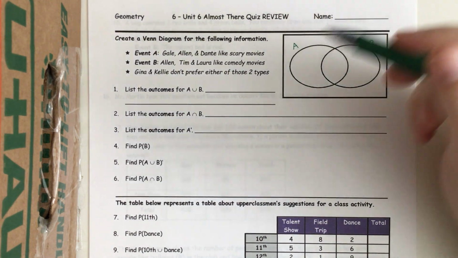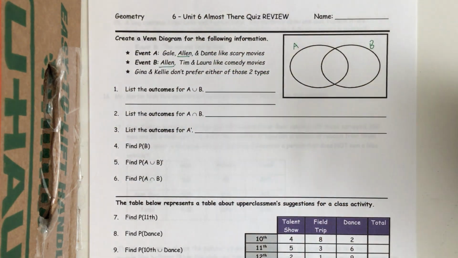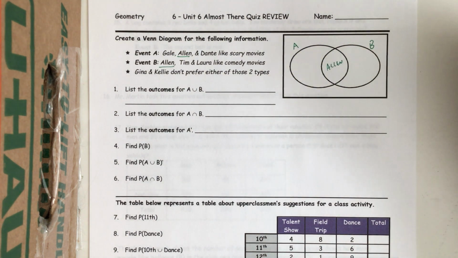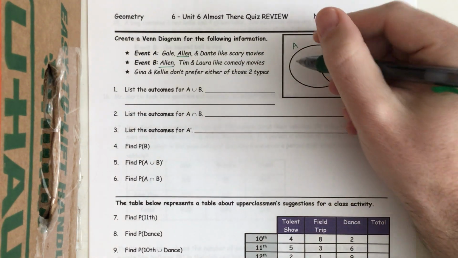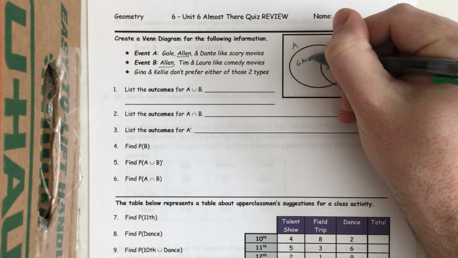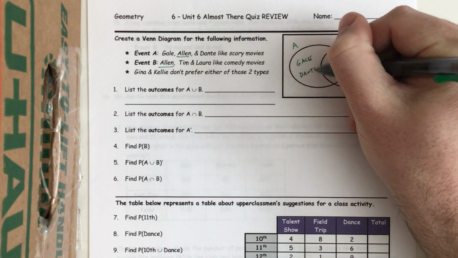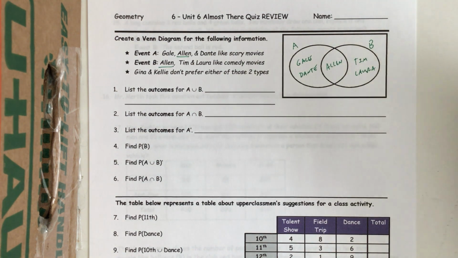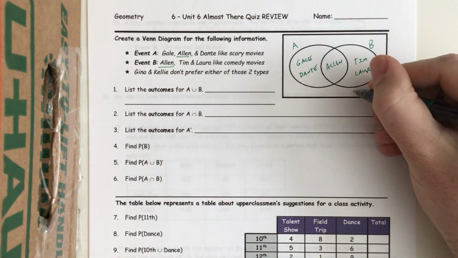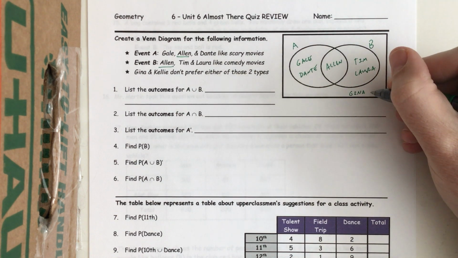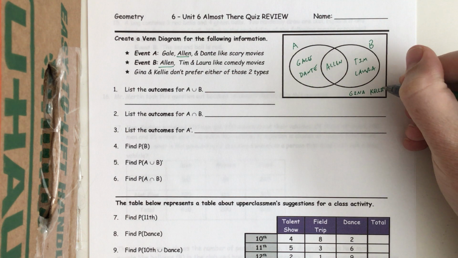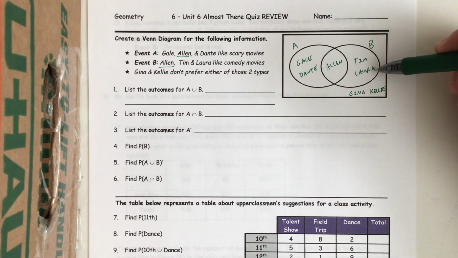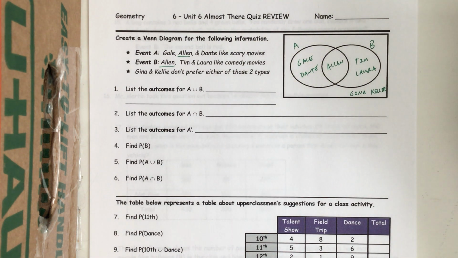And I'm just going to write in some names. So Alan, just make sure we're aware, he likes both types of movies, so I'm going to put him in the middle. He falls into both categories. Then we have Gail and Dante who only like scary movies. They're in event A, right here. And then we have Tim and Laura who only like comedies. What we do with these last two, Gina and Kelly, we're going to put them on the outside. So Gina, Kelly. Okay. So Gail, Dante, Alan, Tim, Laura, Gina, Kelly. Sorry, my handwriting is not great.